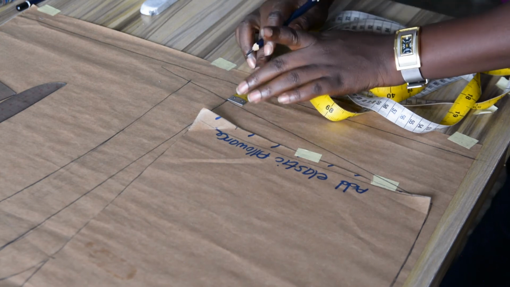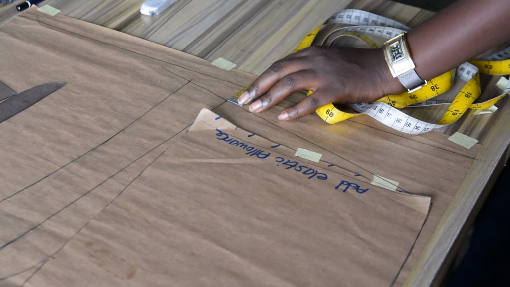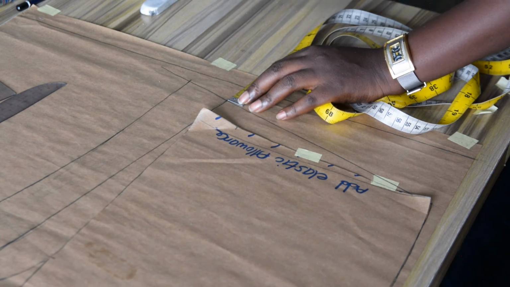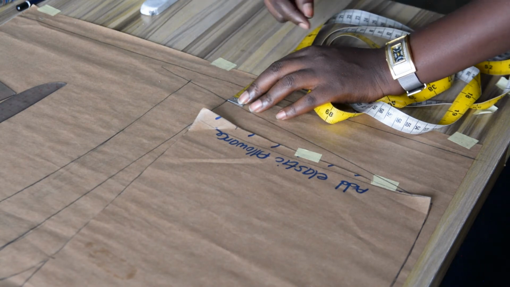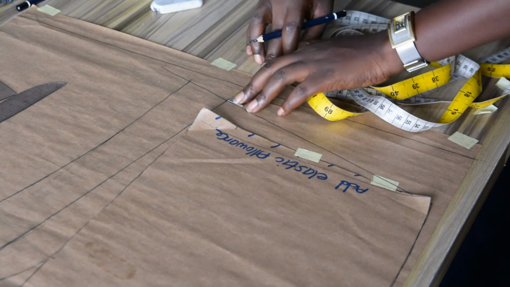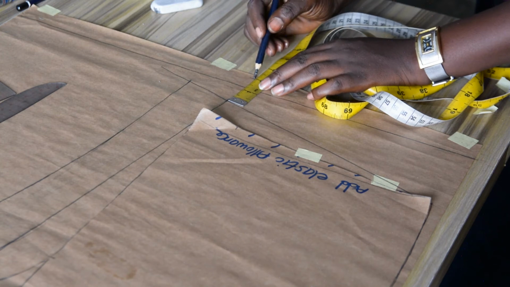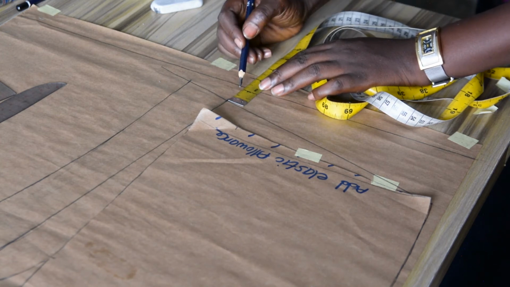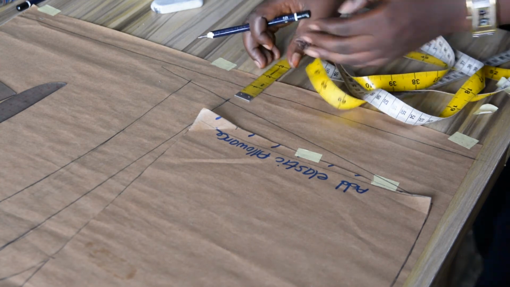So I want it to be 1.5 inches wide. So this has to be plus an extra half of an inch. So instead of 1.5, I will be measuring 2 inches. The half of an inch is to finish the edge of the fabric. If you are using 1 inch, measure 1.5. If you are using 2 inches, you measure 2.5 inches.